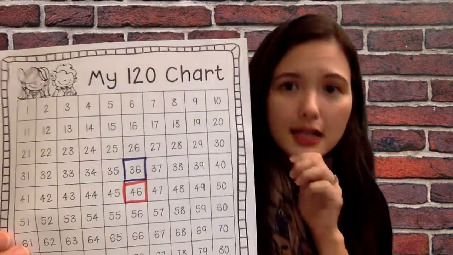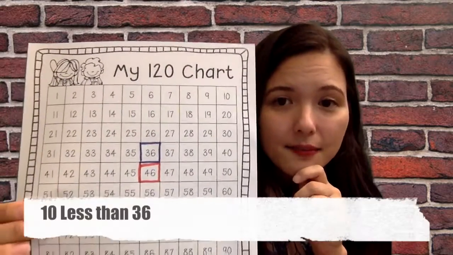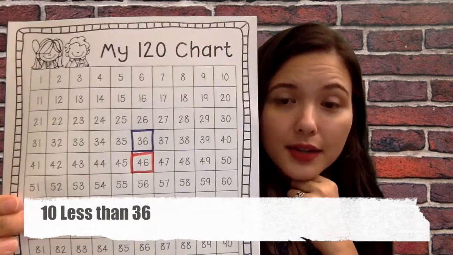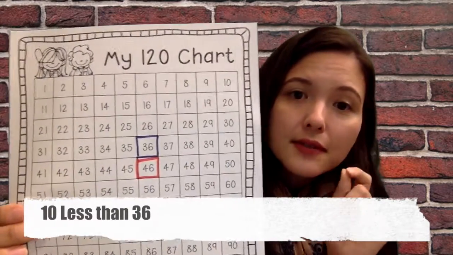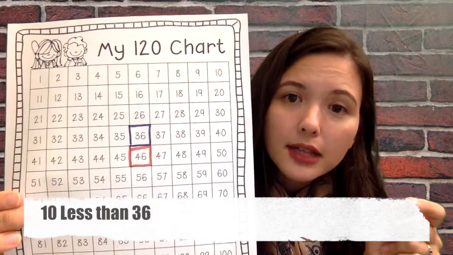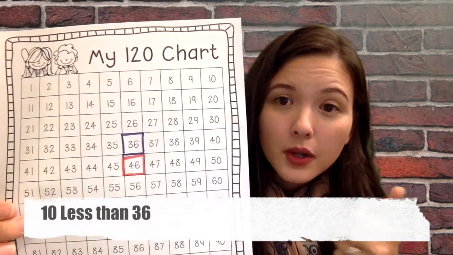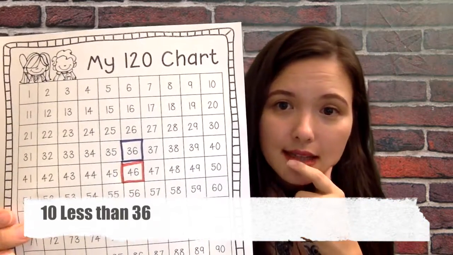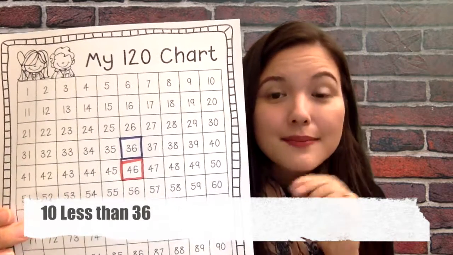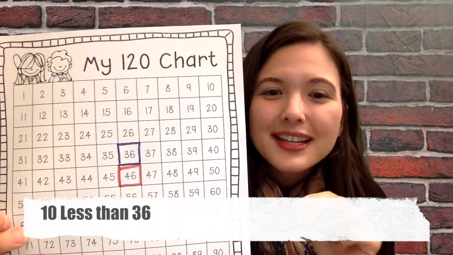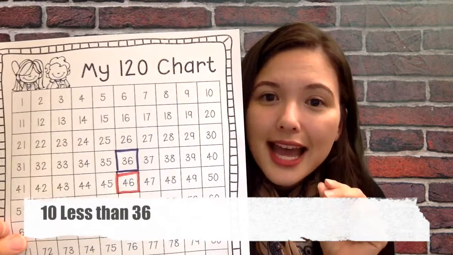Now we need to look at the next one, which is 10 less than. So I'm going to ask you the same question I asked earlier. We're looking at the number 36. If I ask for 10 less than, am I looking for a number that is bigger or that is smaller than 36? So if you said smaller, then you're correct. So if we're looking for 10 less than 36, we're looking for a smaller number.